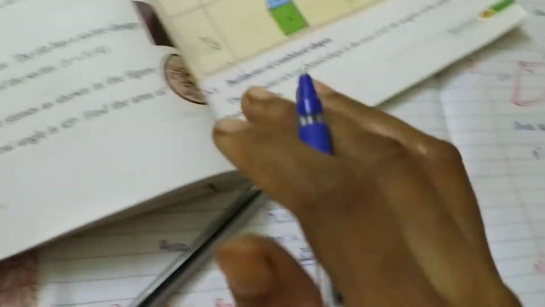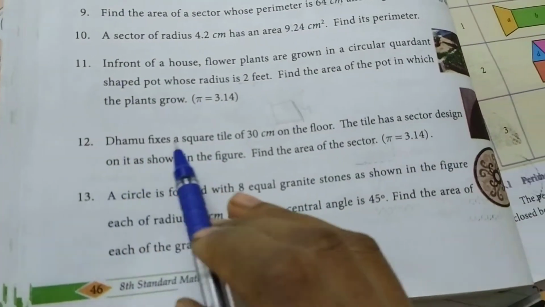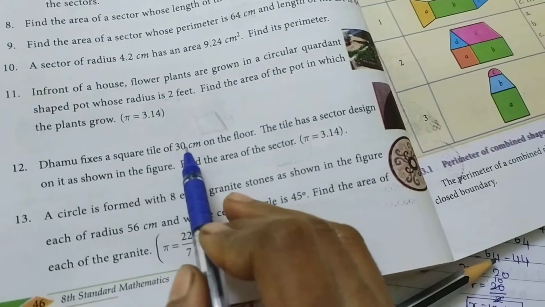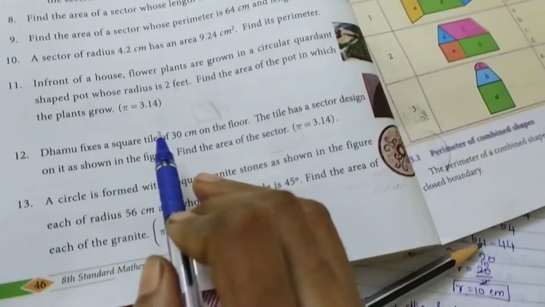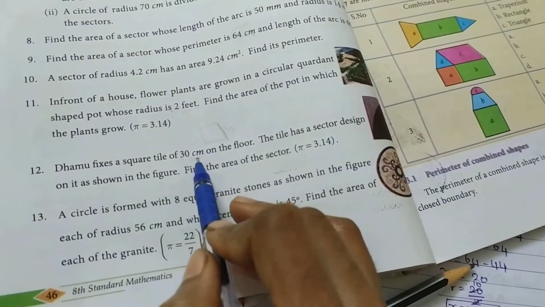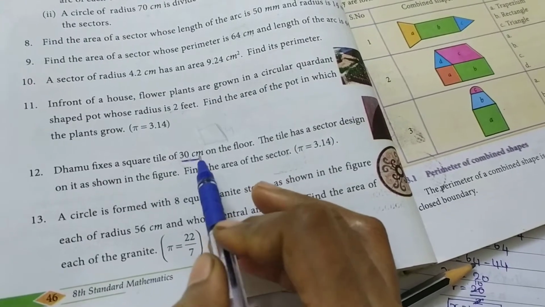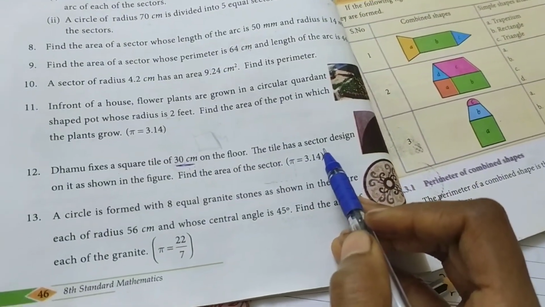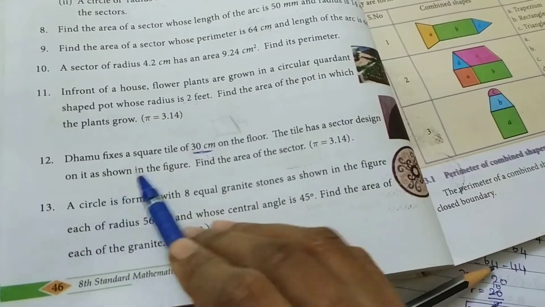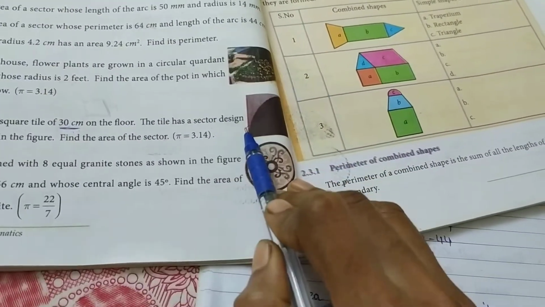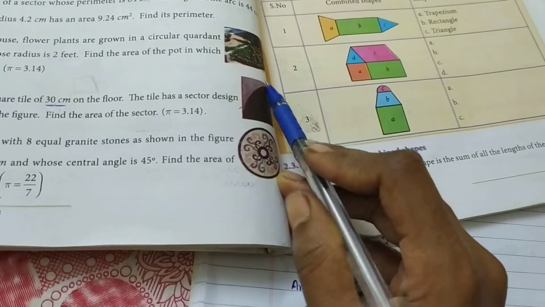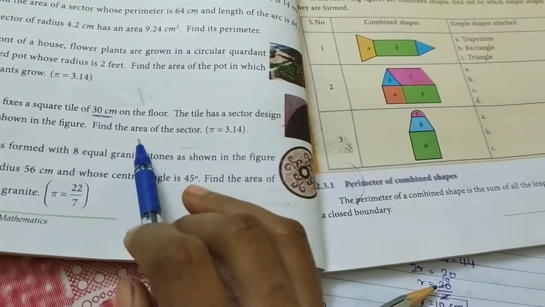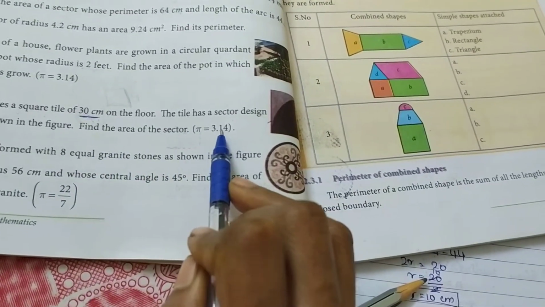Okay, then your 12th question. Damu fixed square tiles of 30 centimeters on the floor. So the side is 30 centimeters. The tiles have a sector design on them, shown in the figure. So what is the design? It is obviously a sector design. Okay, in the middle we are having a sector design. Find the area of the sector, whose pi is 3.14.